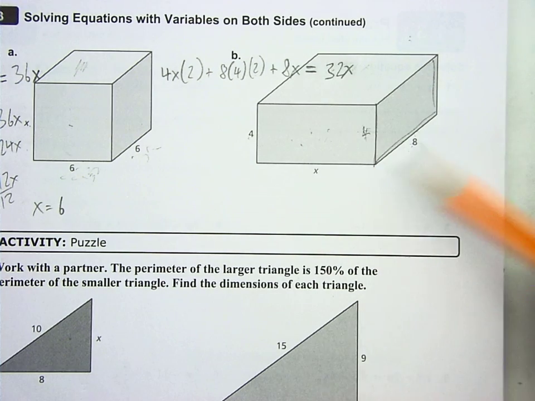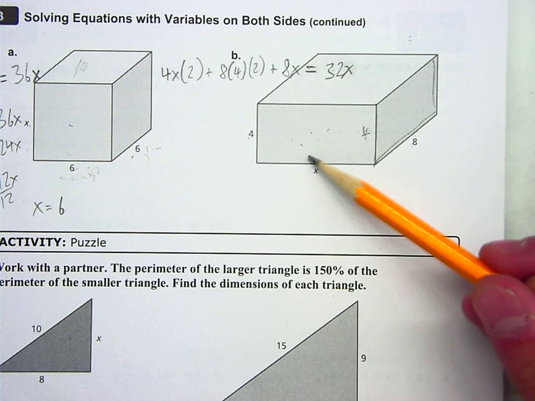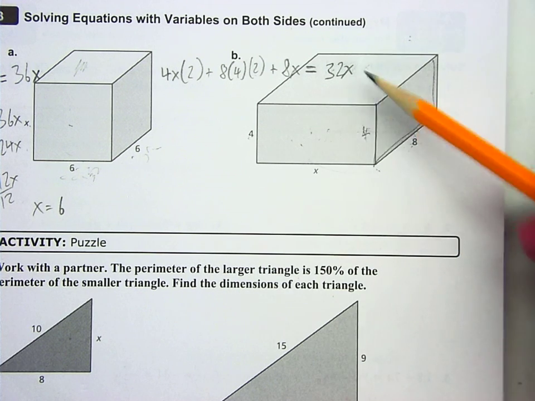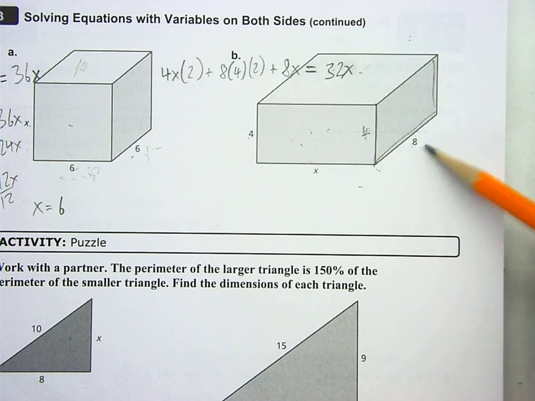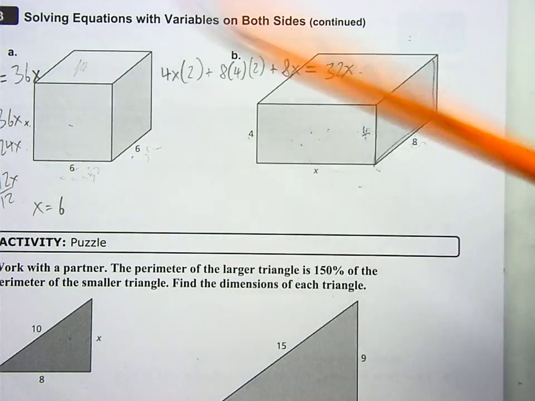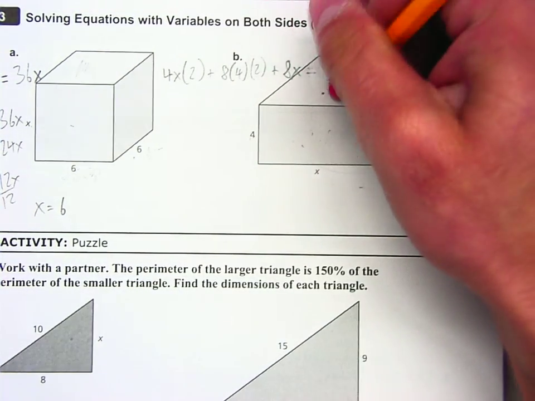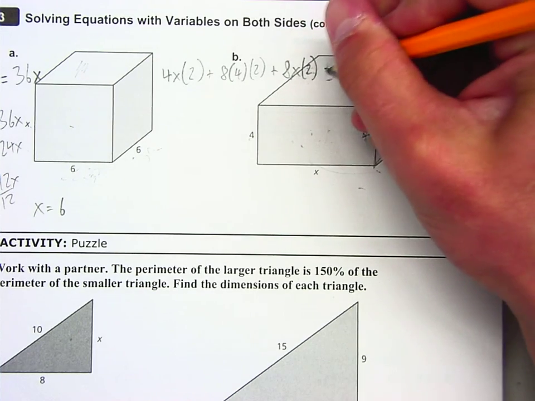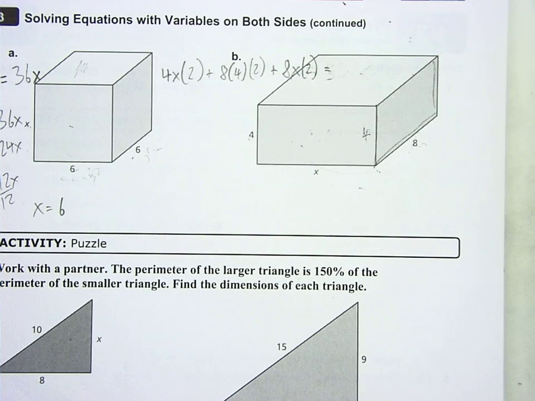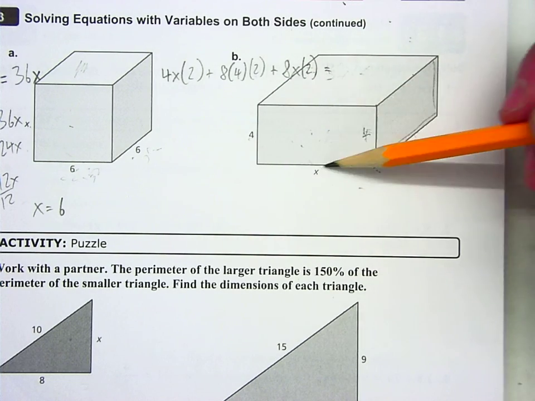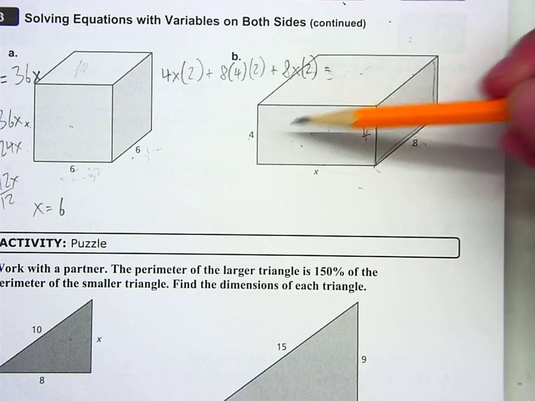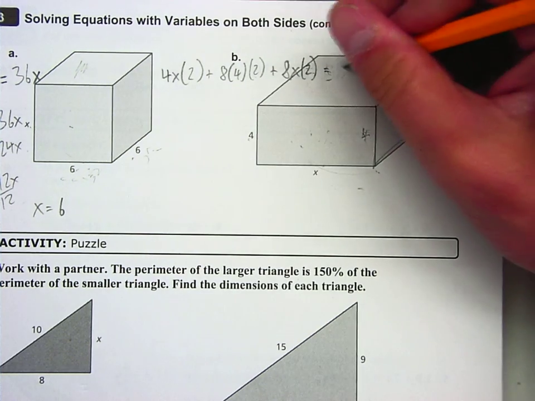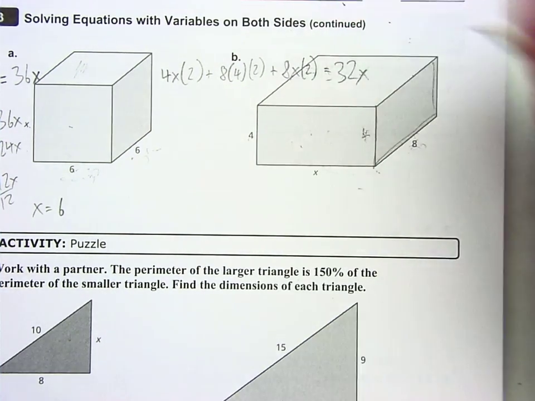And then also there's a square or rectangular surface on the bottom and the top. Length times width, 8 times x. And I know there's 2 of those, so I actually need to make sure to double that. And then volume is length times width times height. 8 times 4 is 32. 32 times x is 32x.